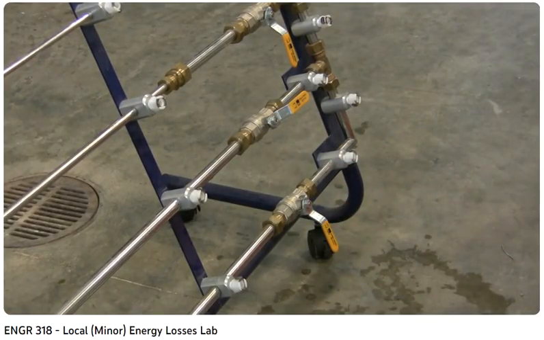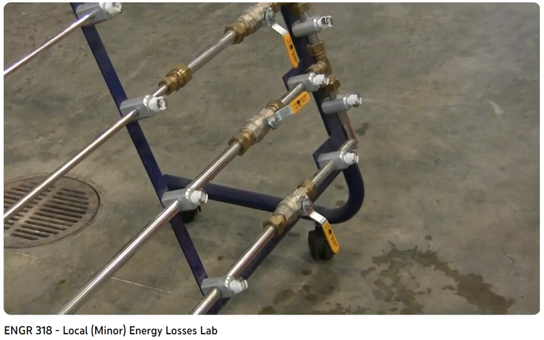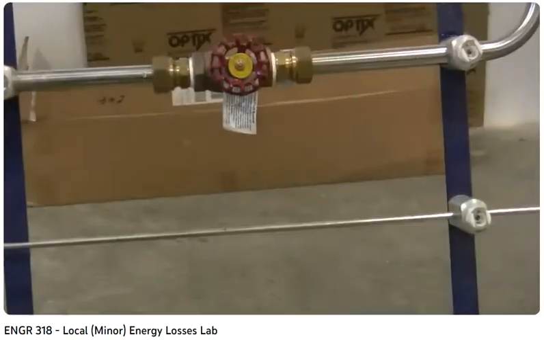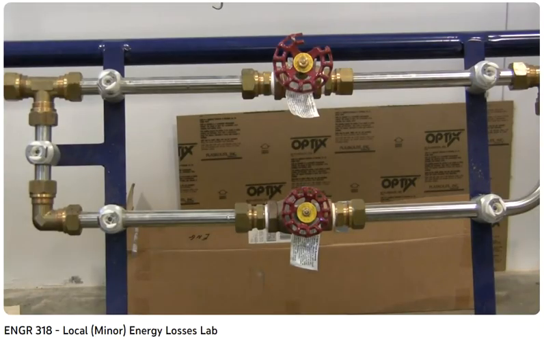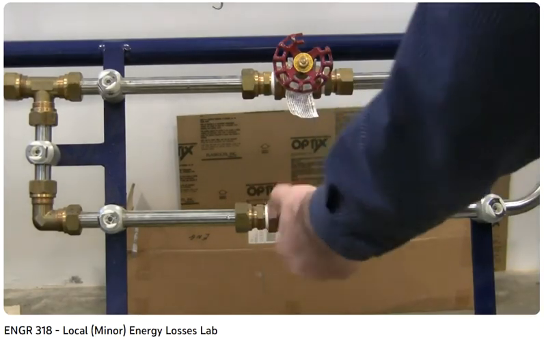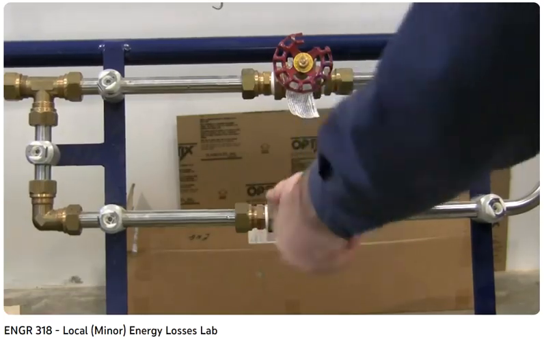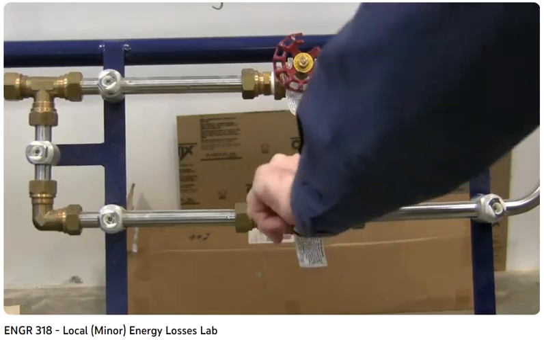And now that I've got water flowing through a different pipe, our flow rate's going to have to be quantified again. Another change I'm going to make is that water has previously been going through the upper gate valve, and now I want it to go through the lower globe valve. And so I'm going to open up the globe valve all the way.